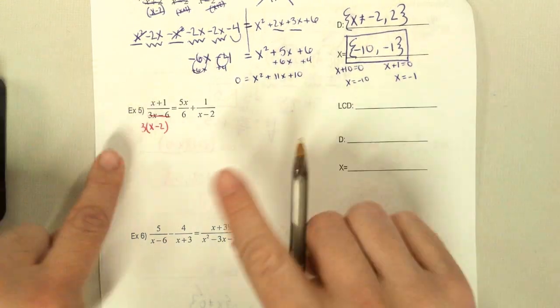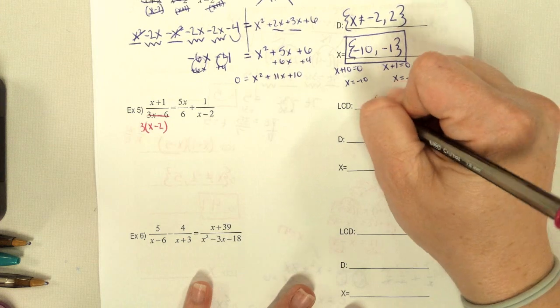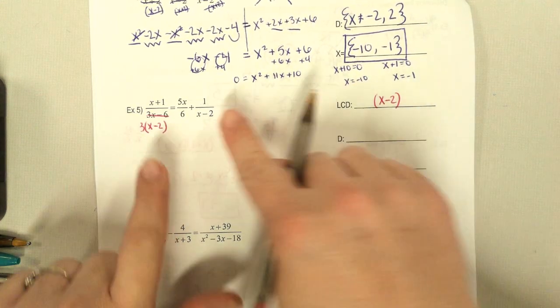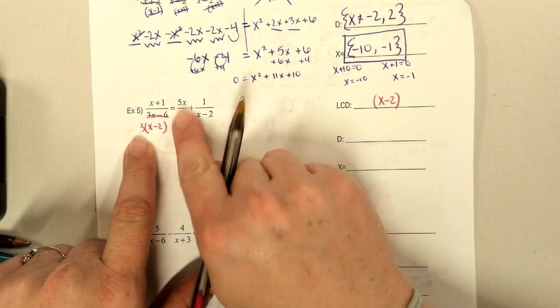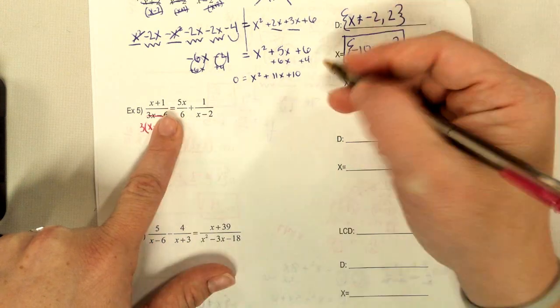So, looking at the 3 denominators, what matches already? X minus 2. Yeah, the x minus 2. So I know that's going to be part of my LCD. So I have these x minus 2s. Now I also have a 3 and a 6. The 6 cannot simplify. 5 over 6 doesn't simplify. But can 3 turn into 6? So 6 is a part of my LCD also.